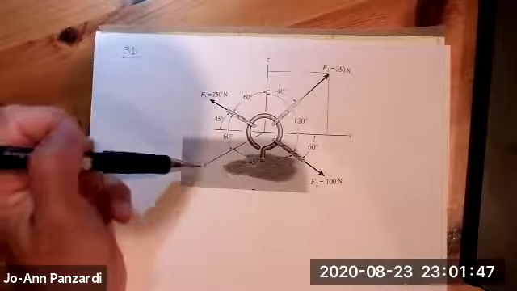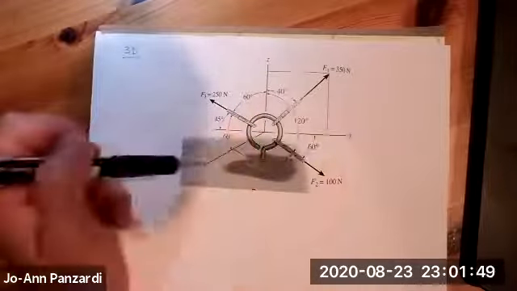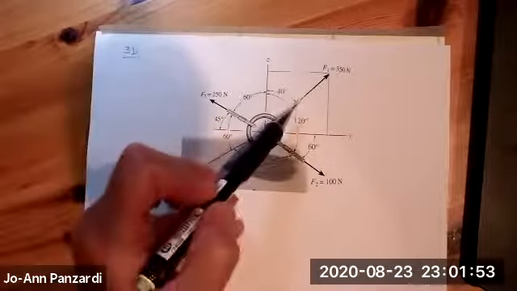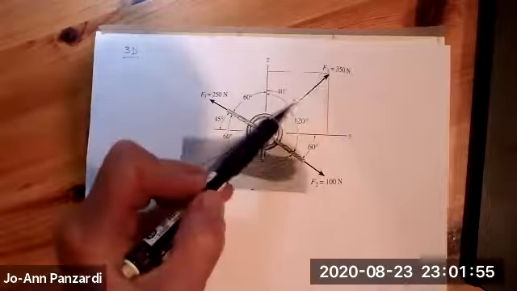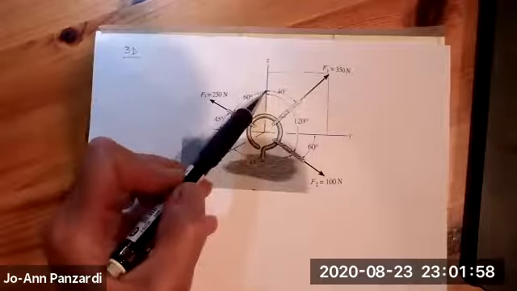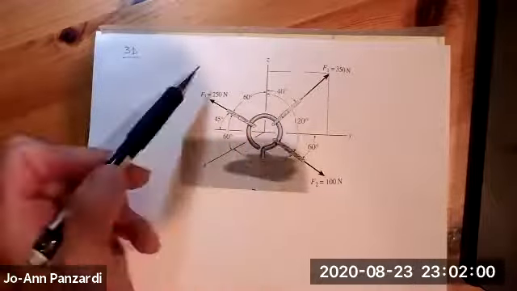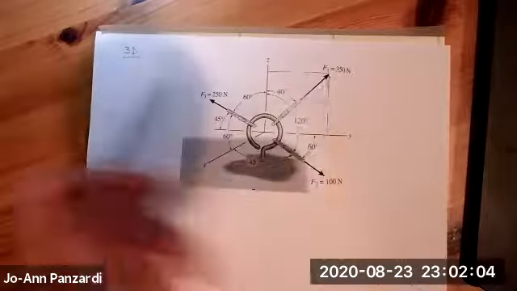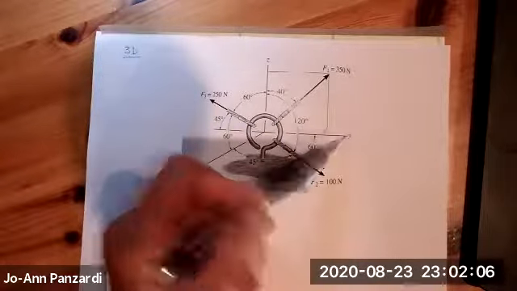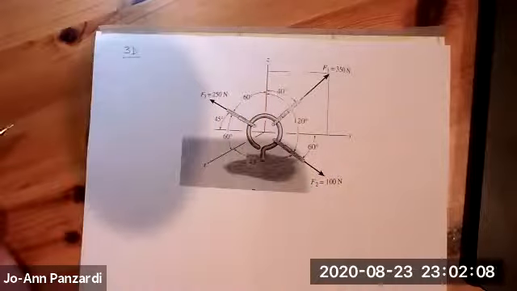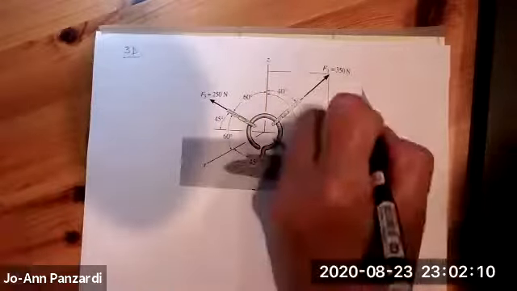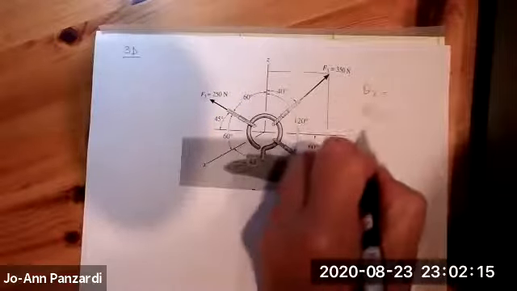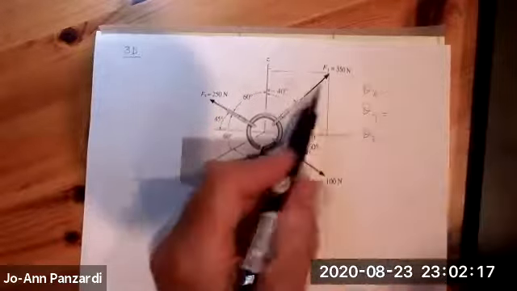So whenever there's a three-dimensional problem, we always want to see where the axes are. And the only angle that's given to F1 is this 40 degrees here. There is no other angle given. Plus, they give us these lines, which is showing you that F1 is actually on the YZ plane. So if it's in the YZ plane, let's see, theta x, theta y, theta z.